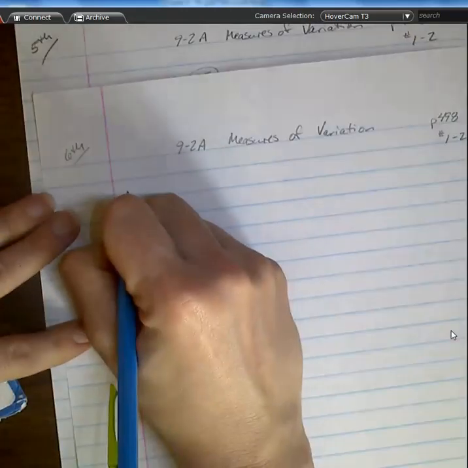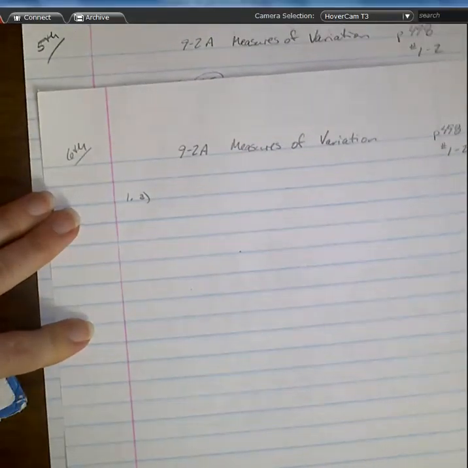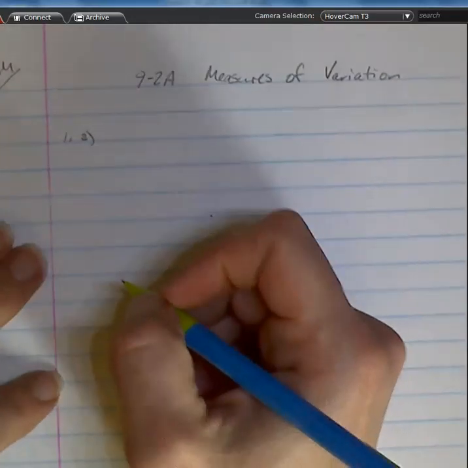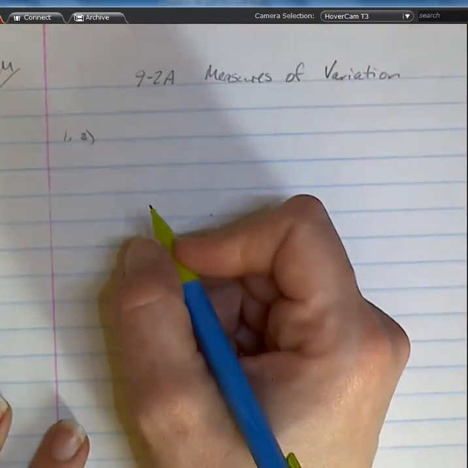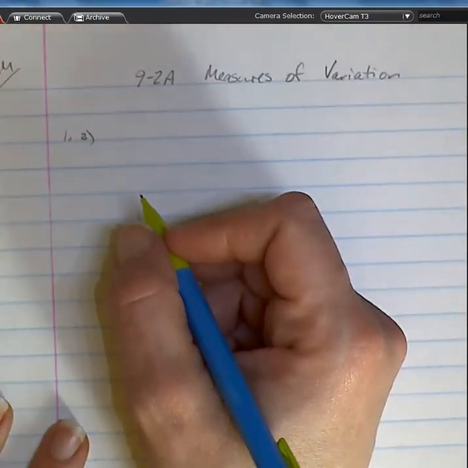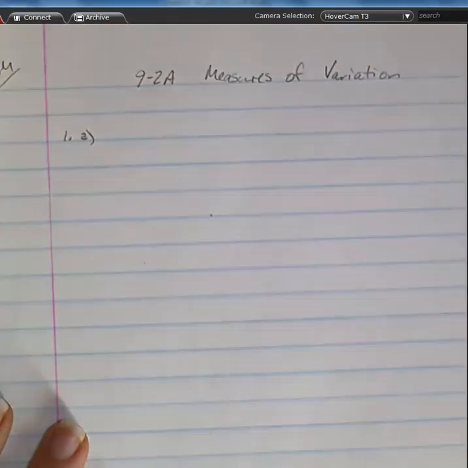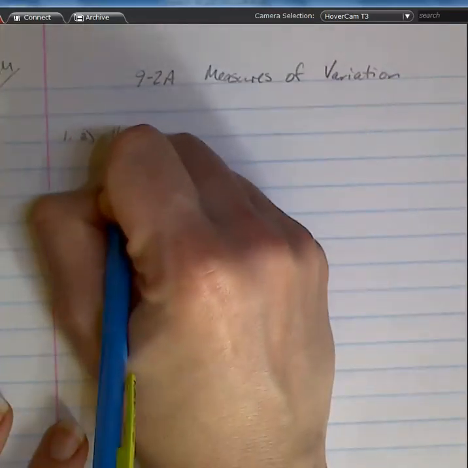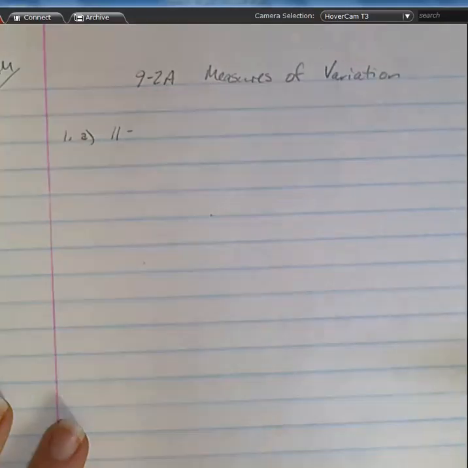So for number 1, letter A, how do you find the range of that data? How do you find the range? Brittany? That's right. Biggest take away lowest. Which one's the biggest value in that chart? Mackenzie. Good. That's the biggest number. What's the smallest value, Grace? 7.5. Awesome.